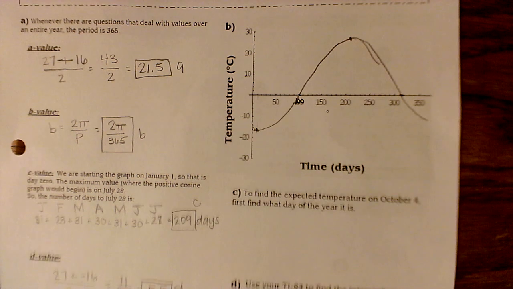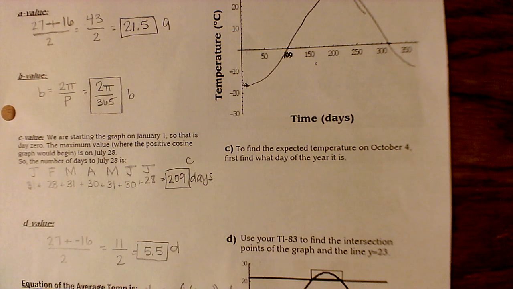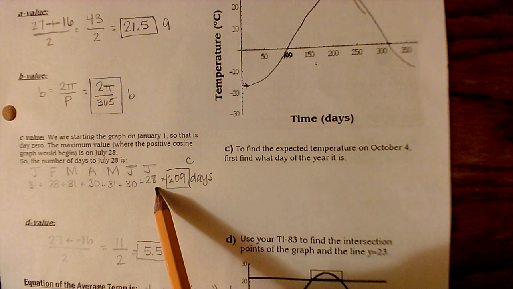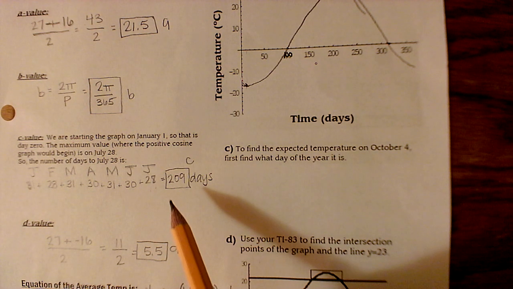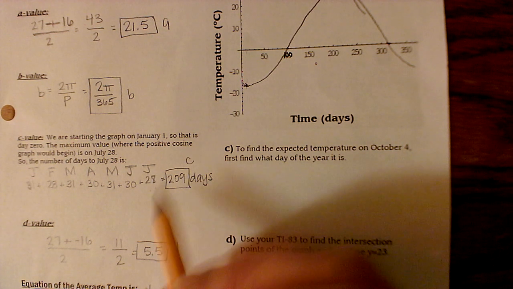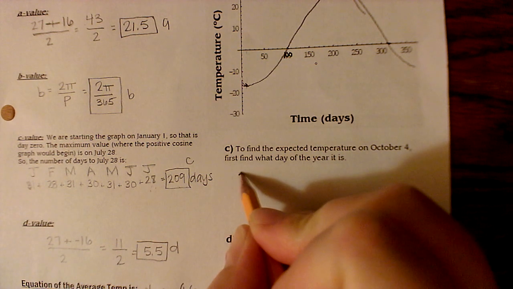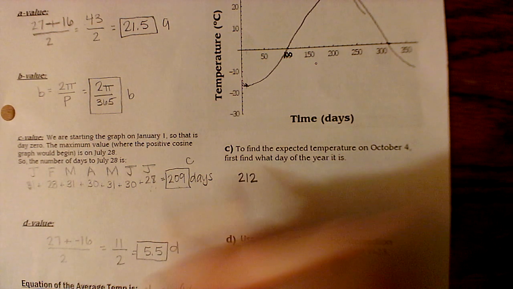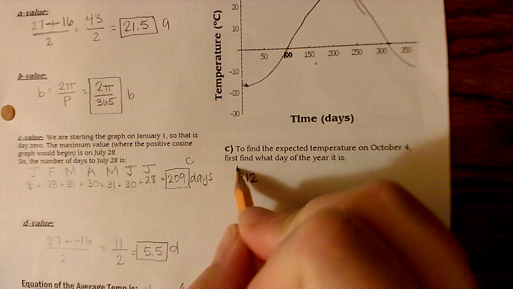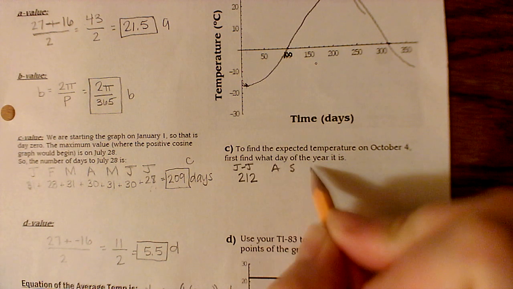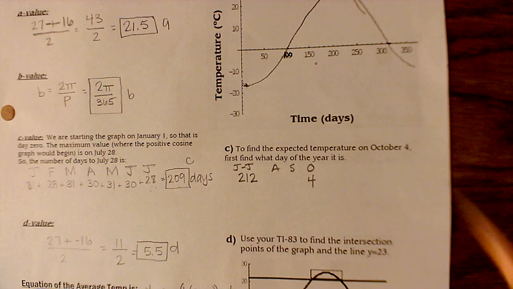So the next thing for C says to find the expected temperature on October 4th, first find what day of the year it is. So again, we know this gets us to July 28th. So if we add, July has 31 days. So if we add 3 more to this, we know that 212 is the end of July. So that gets us through July, January to July. And then we have August, September, and October the 4th.